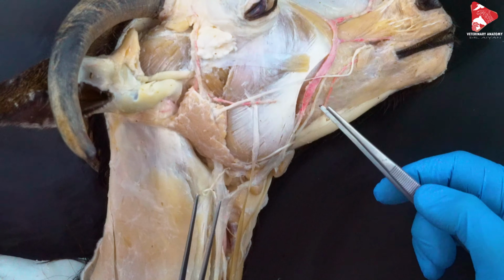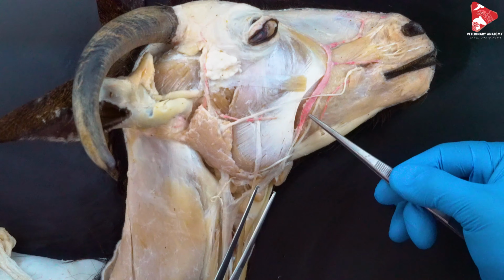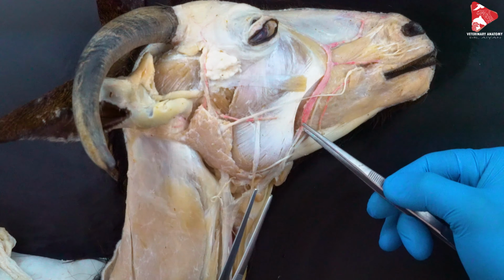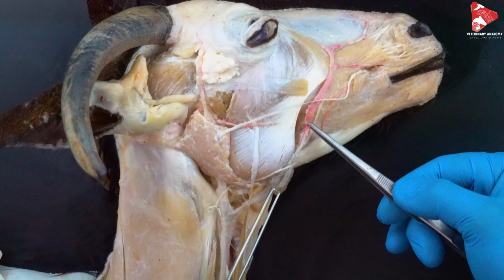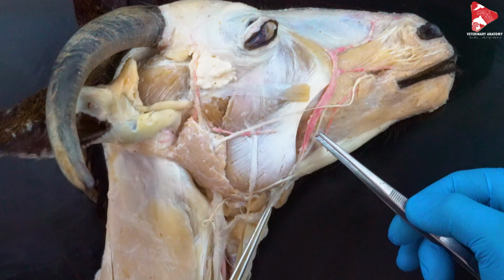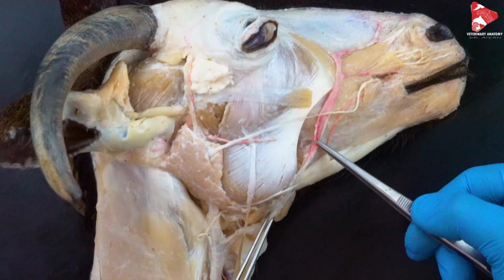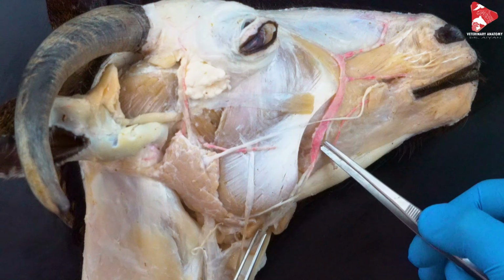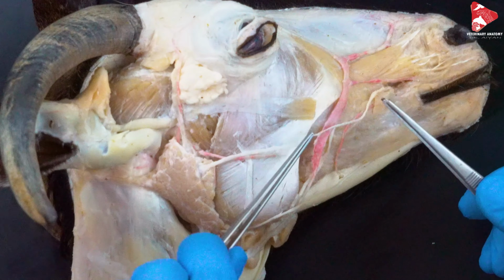What other structures can we find here? Of course, we need to say that in small ruminants, you cannot find a facial artery moving next to the facial vein. This is not the case in small ruminants, but you can find the facial artery in all other domestic animals. So here, there's only the facial vein, there's no facial artery next to it. So in this case, how will this area receive its blood supply?